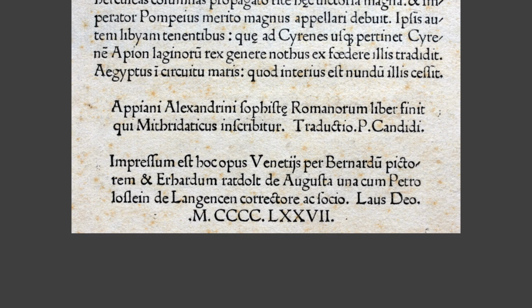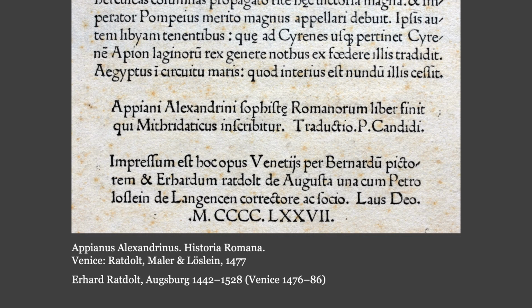I've shown you an example of the work of Ratdolt, who produced some very fine books, and I'm just adding one or two examples from what he printed. Here's a historical text of 1477. That's printed by Ratdolt, and Maler and Löslein were his two associates.